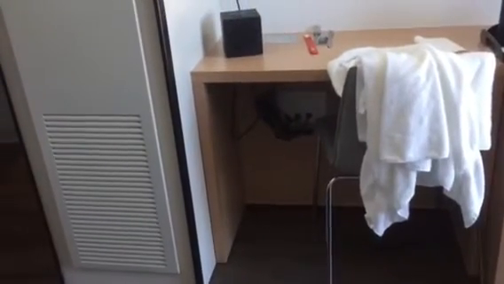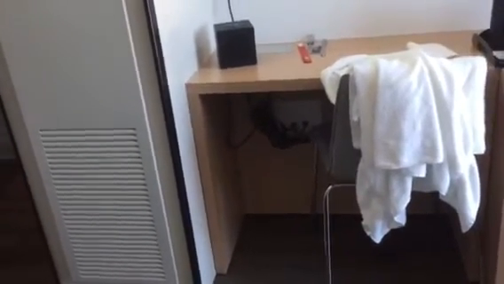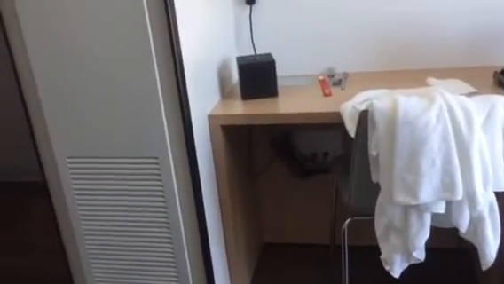There's this light that shines up from the headboard, and you have to flip this switch to turn it off. And the USB ports still work, but the outlets do not. So I had to unplug stuff from under there to plug in extra things that needed to be plugged in. So just keep that in mind.